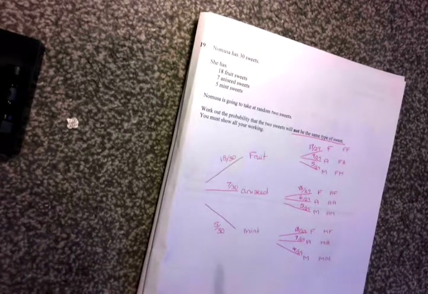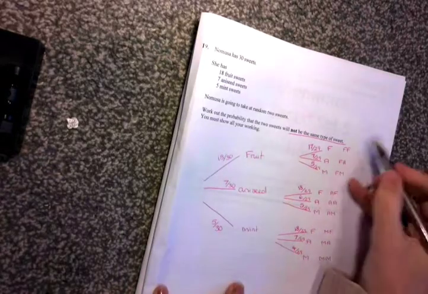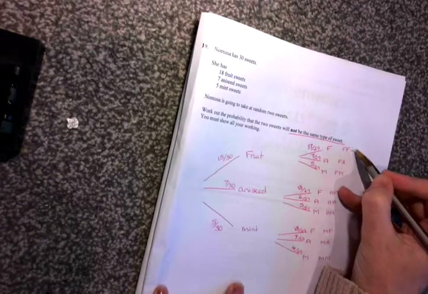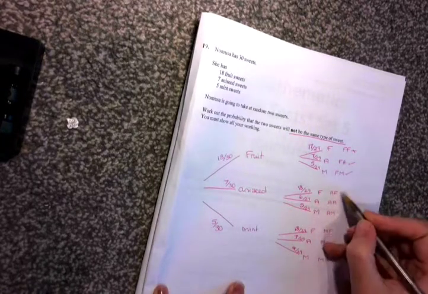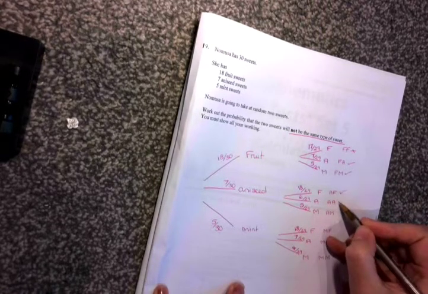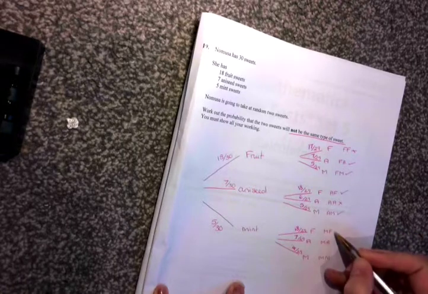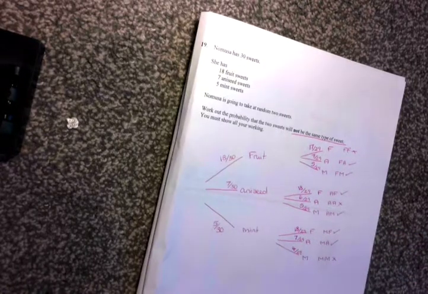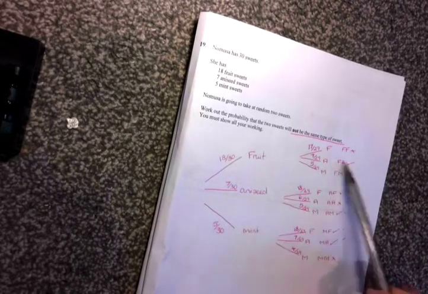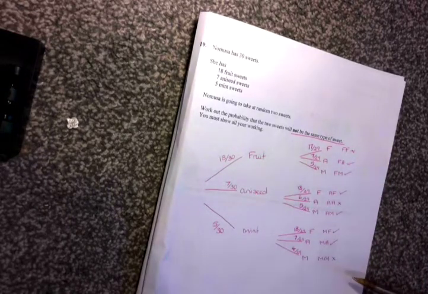So it says it will not be the same type. So we want: that one is no good, that one is good, that one is good, that one is good, that one's no good, that one's good, that one is good, that one is good, that one is no good. To work out the probability of each of these, I need to multiply them across, and then I need to add them all up because we want the various combinations.